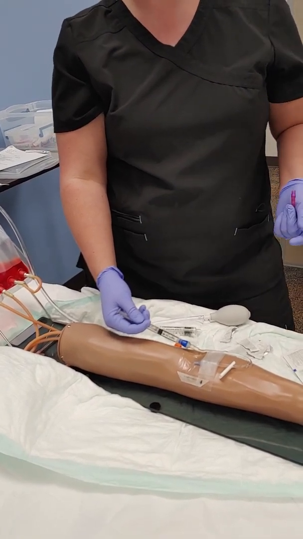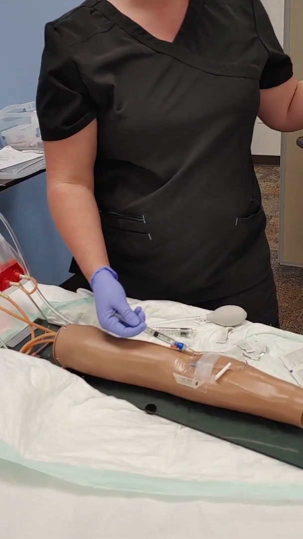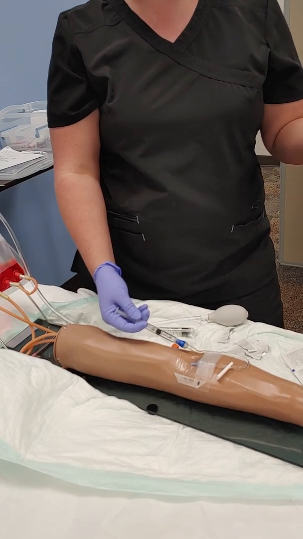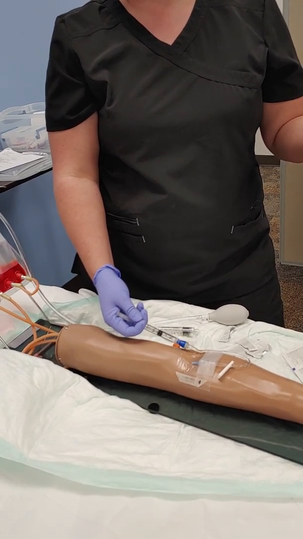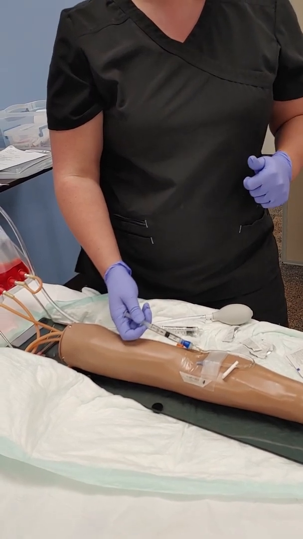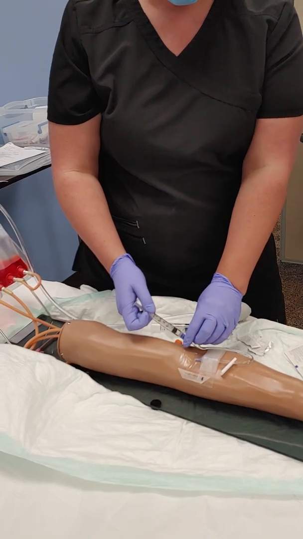Now for competencies, you need to state the correct rate that you're pushing it in. You don't have to stand here for the full minute and push it in. Or in some cases, some of those drugs are over 3 to 5 minutes. So I need to hear the correct rate, and I need to hear if you need to dilute it. So we're going to say it's been a minute. Go ahead. Inject medication at recommended rate.